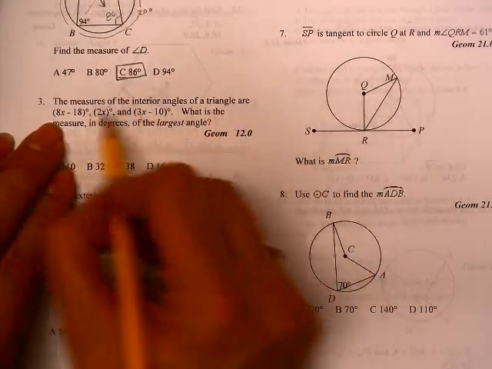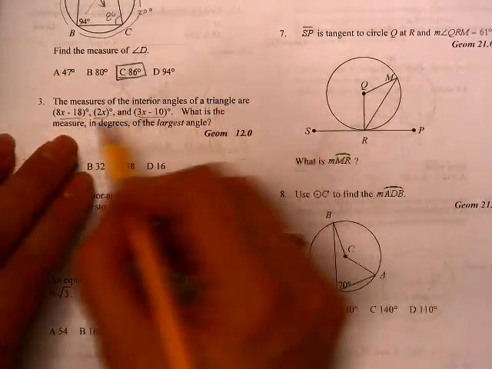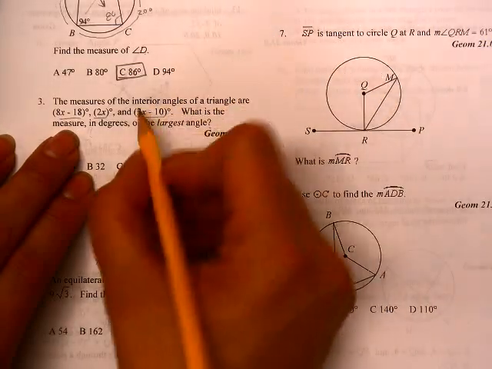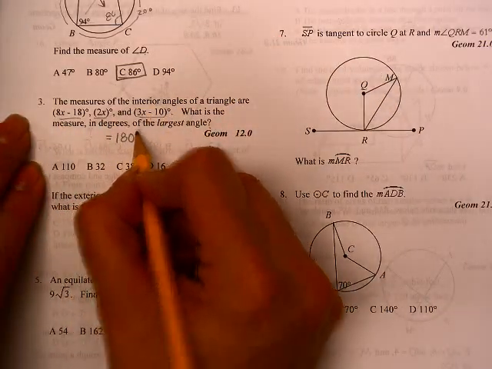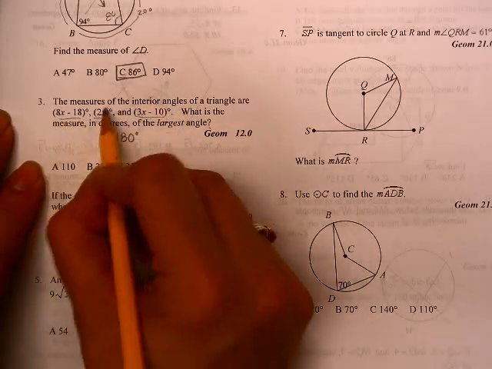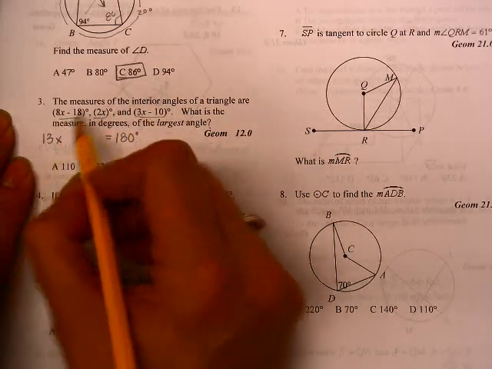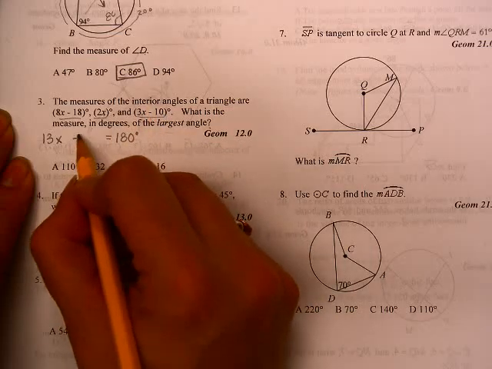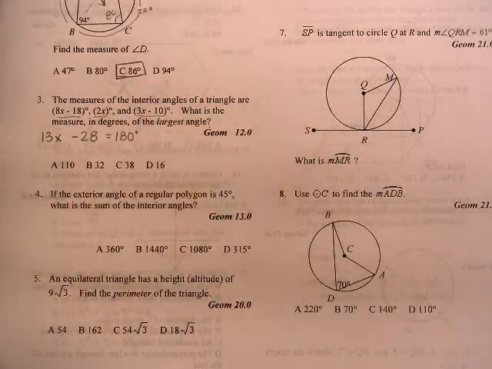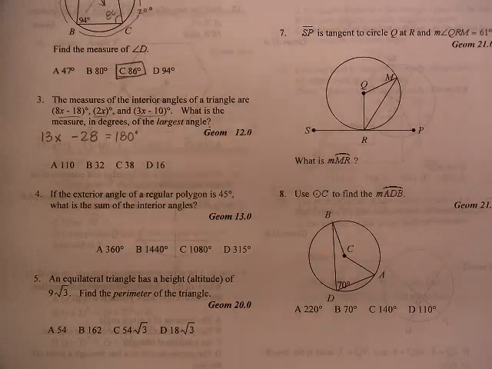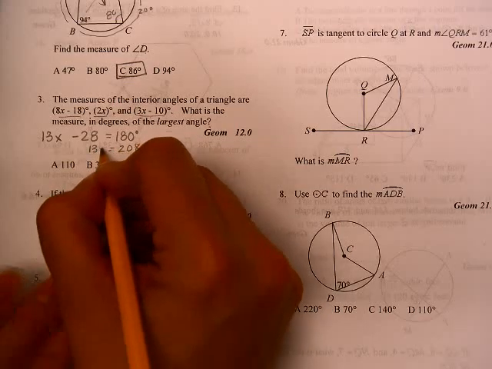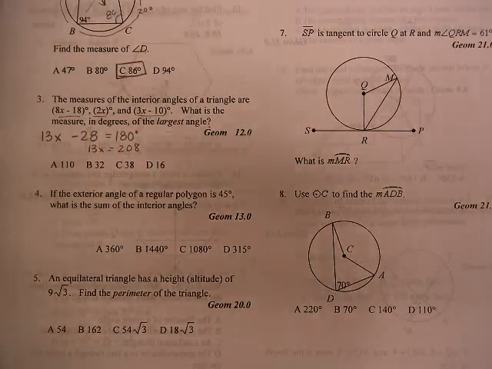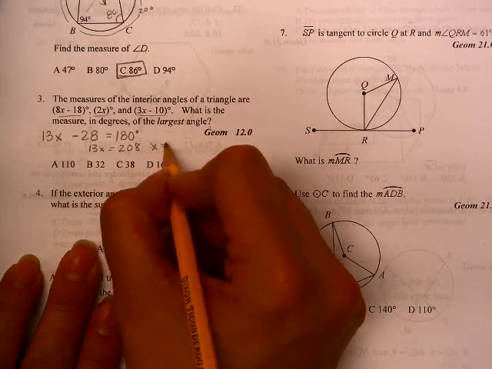Interior angles of a triangle are these guys here. What is the measure of the largest angle? So all three of those add up to 180 degrees. So that would be 8, 9, 10, 13 x's. And then that would be minus 28. So I'm going to have 180 plus 28, which would be 208. And then divide that by 13. We get that x is equal to 16.